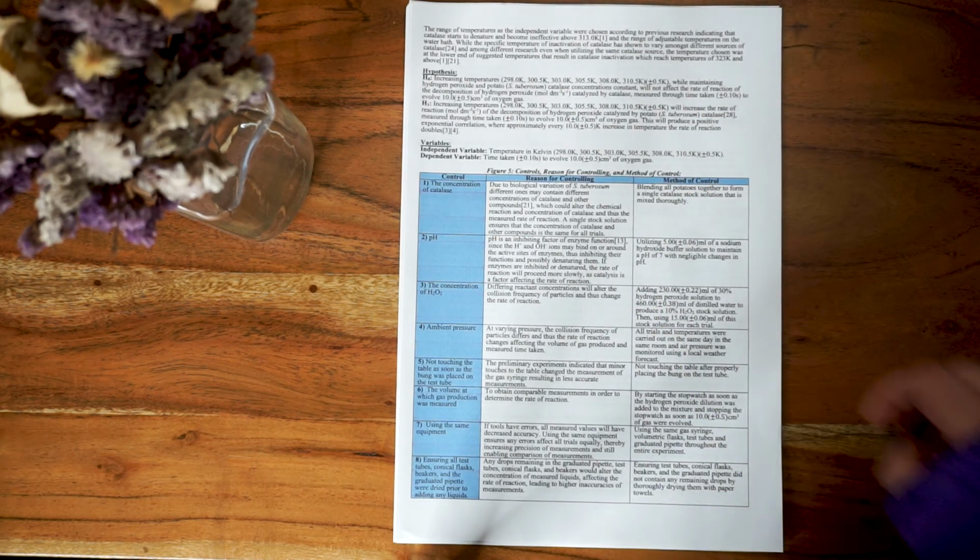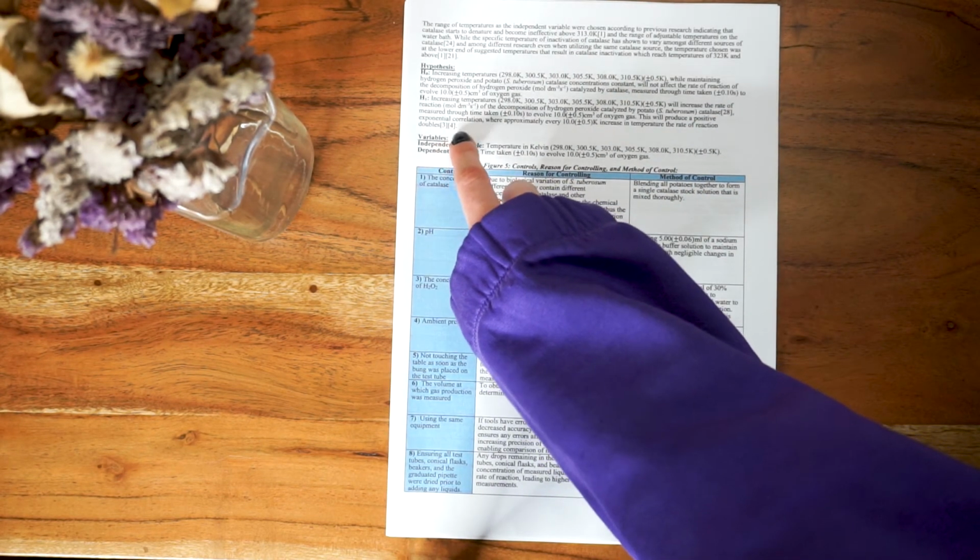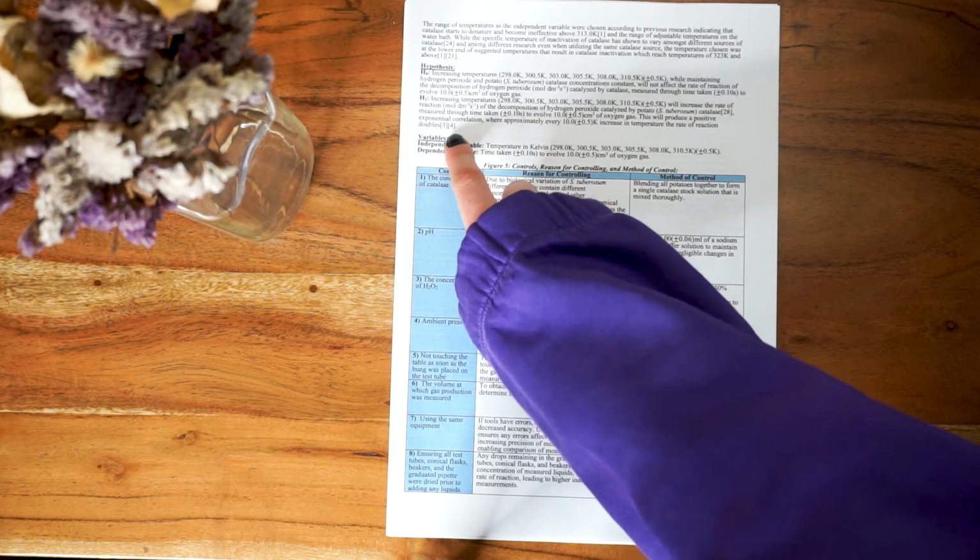And finally, your H1 should probably also be backed up by a scientific source, meaning a published and credible research paper. Moving on to variables.